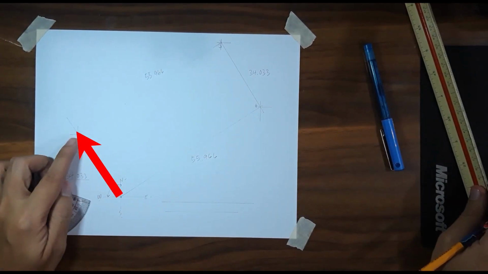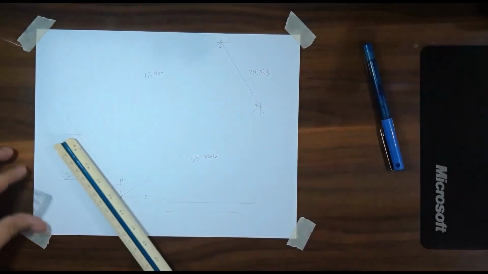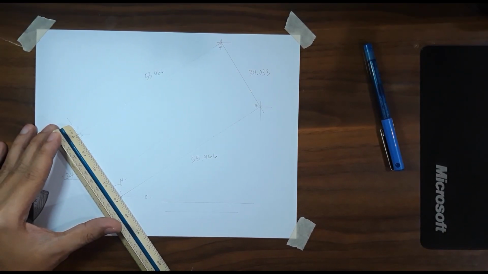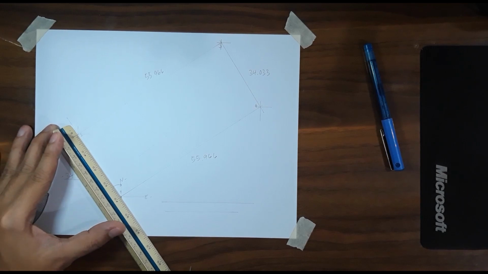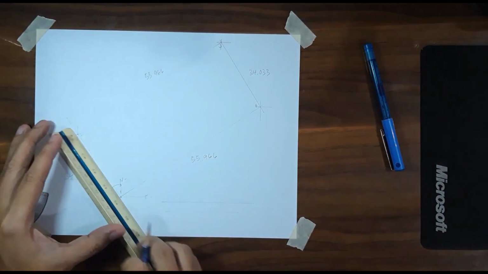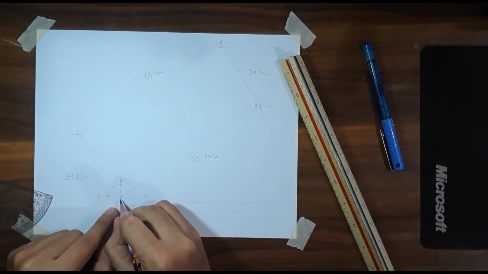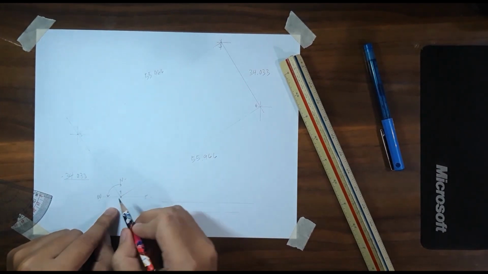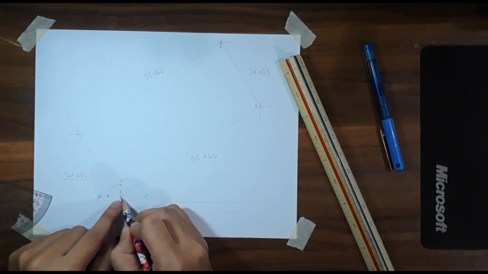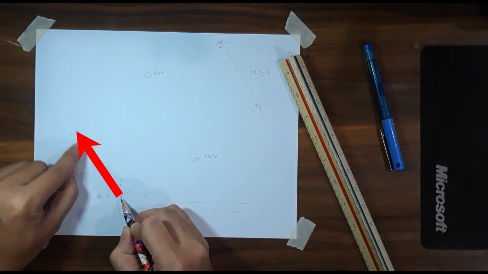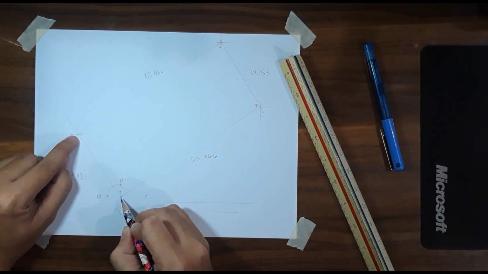So from this angle, we just need to find the 4 meters length. Okay. So we have point 1. Then from point 1, having the idea of this line as degree of reference going to point 2.